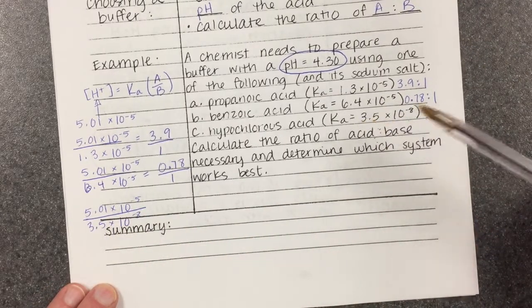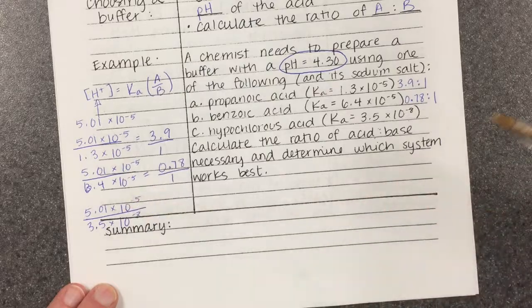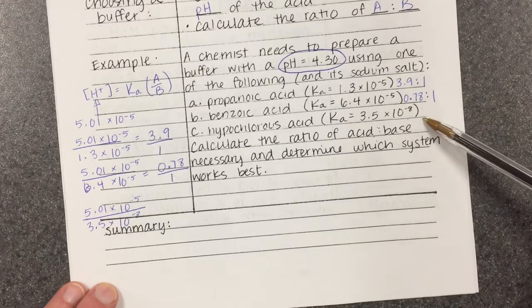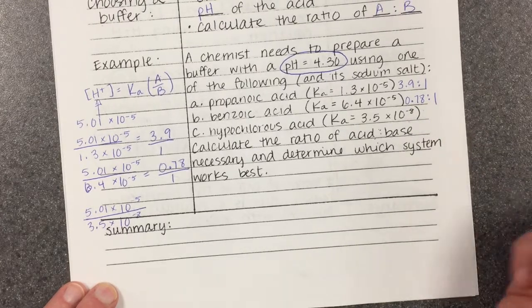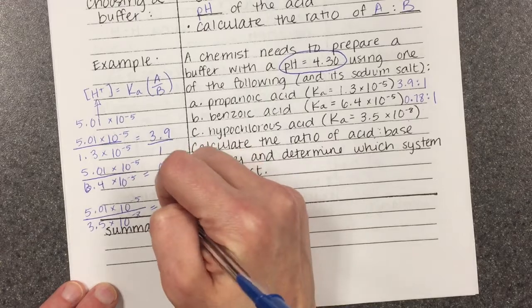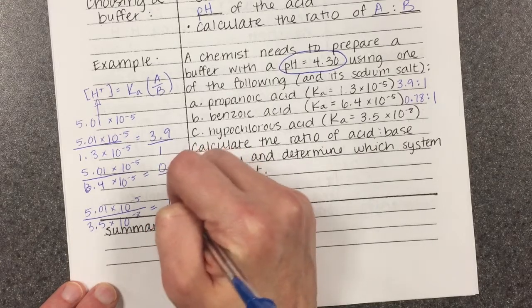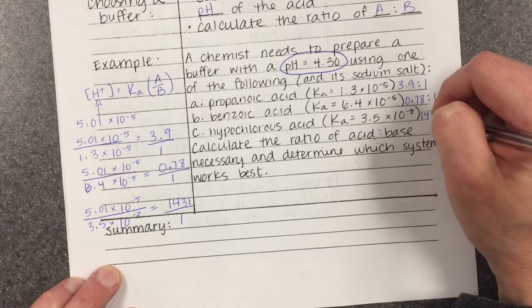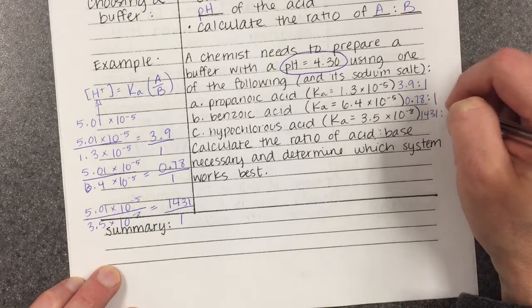Obviously my Ka is not near my H plus value. My pKa wouldn't be near the pH. The pKa of this one would be closer to 8 because the exponent is 8. Okay? So what I ended up with on this one was 1,431 to 1. So the ratio would be 1,431 to 1.